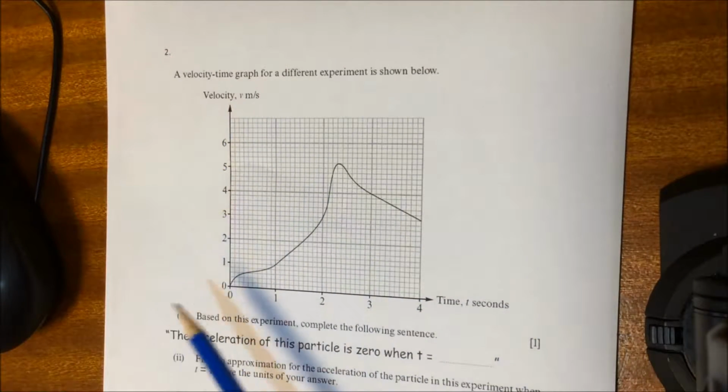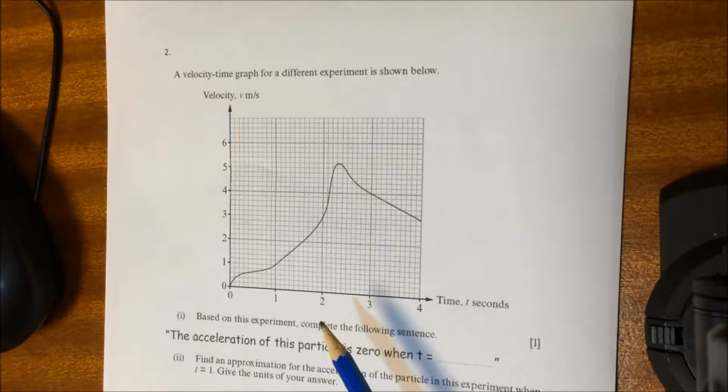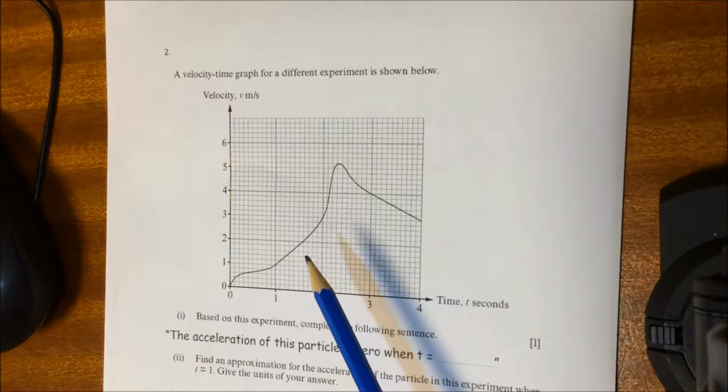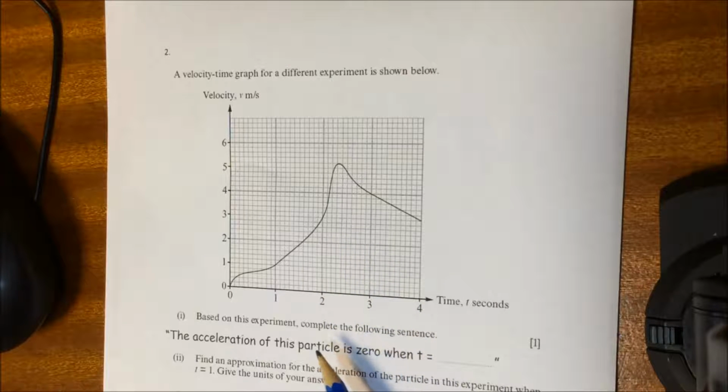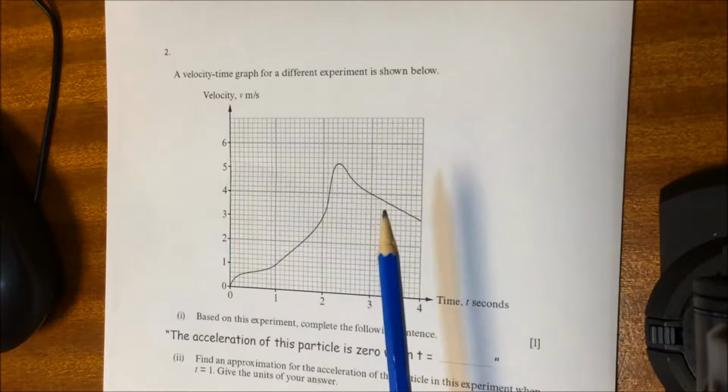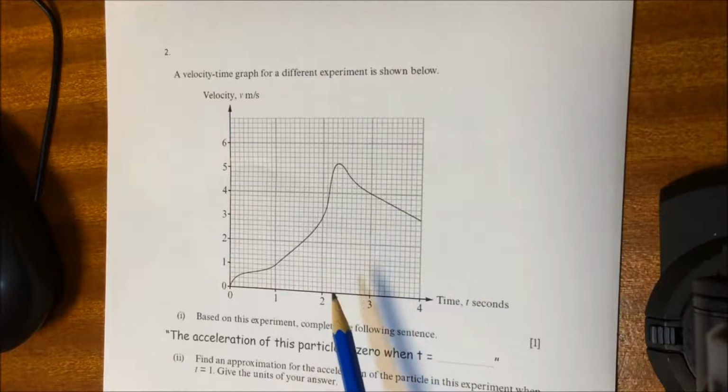With the velocity time graph, we've got the velocity on this axis and time on this axis. There's two key things we need to remember about it. First of all, the gradient of the curve is the acceleration. All right, that's the first thing to remember. And the distance is found by the area underneath the curve.